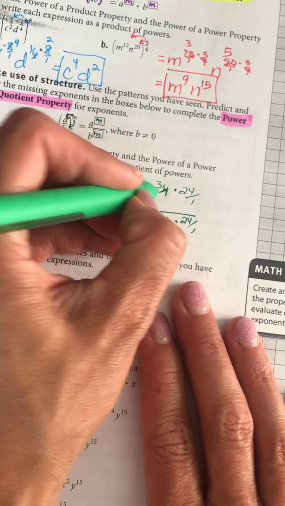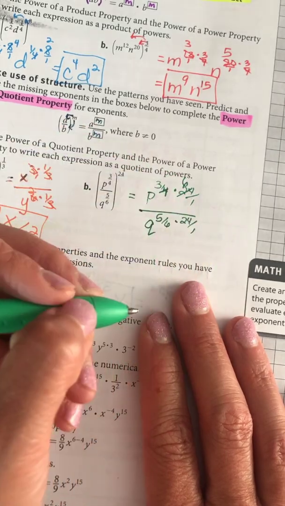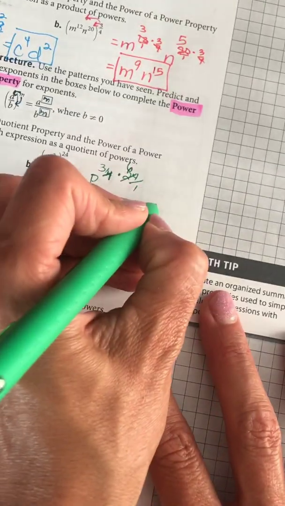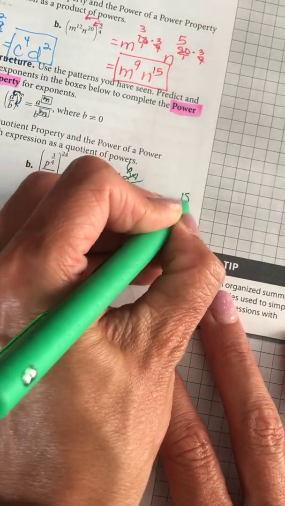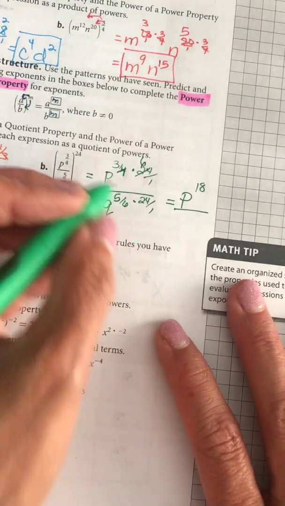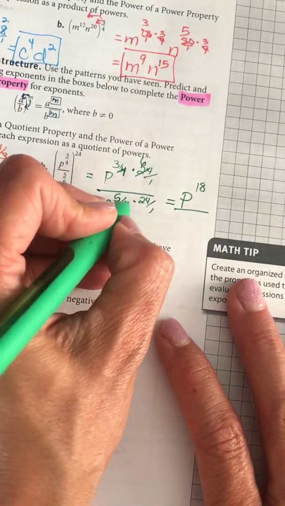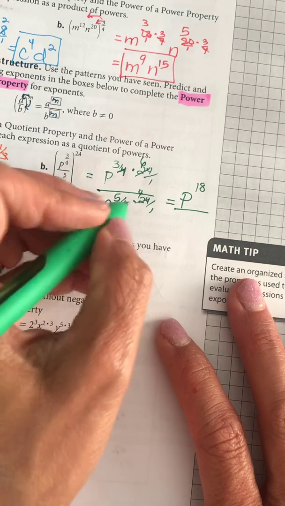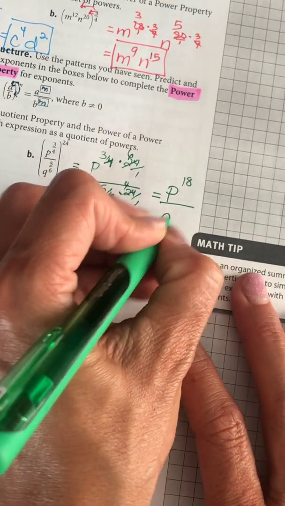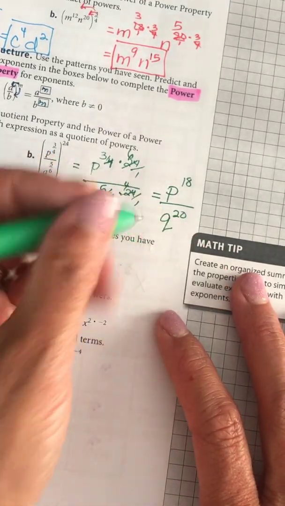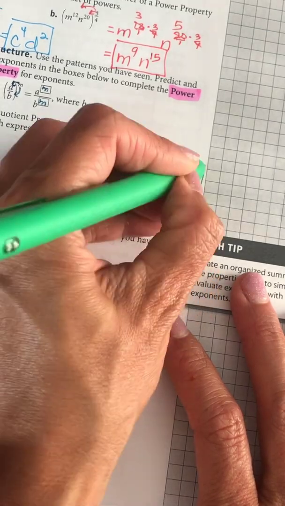Let's see, 4 goes into 24 6 times. 6 times 3 is 18. So that numerator is p to the 18th power. All over, let's see, 6 goes into 24 4 times. 4 times 5 is 20. So q to the 20th. P to the 18th, all over q to the 20th.